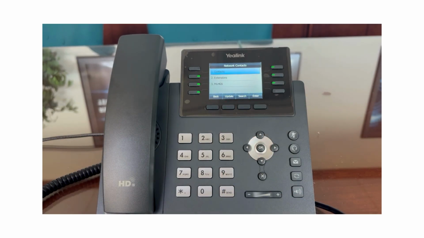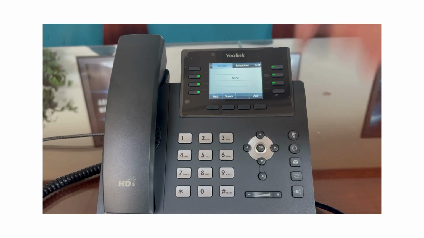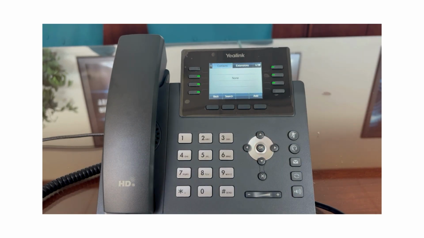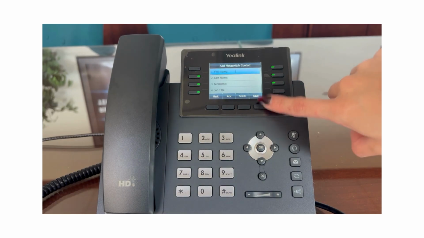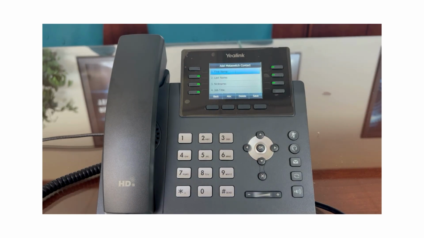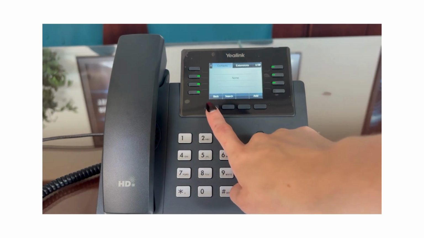Directory, this will bring you to your personal contacts page as well as the staff directory. Personal contacts will be found here. Anyone that you would like to set for a personal contact can be set here just by pressing add. So if you have a specific client, vendor, or anyone that you want to save to your personal phone, you can do it that way.